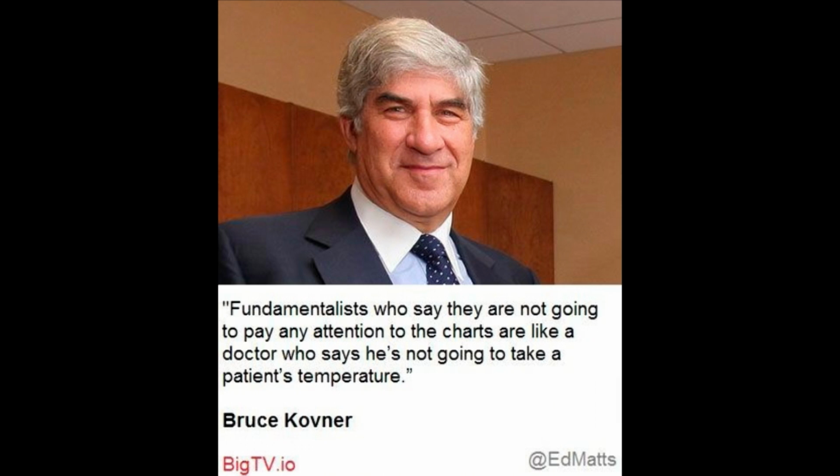There's a great quote. I think we should start with this quote from a very great trader, a guy called Bruce Kovner, Caxton Associates, a serious money manager, someone who clearly looks at macro trading, looks at the fundamentals, looks at positions, but also uses technicals heavily. He's basically saying that a fundamentalist who doesn't pay attention to charts is like a doctor who says he's not going to take a patient's temperature. Well, you can get away without taking a temperature, but you're far less likely to diagnose the patient. You're far less likely to find a successful trade.